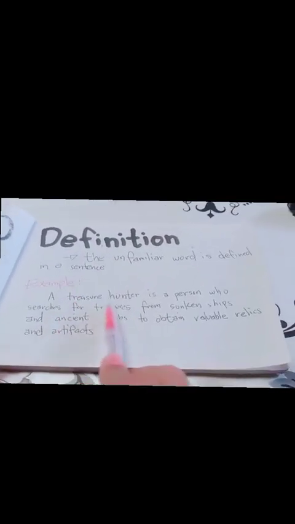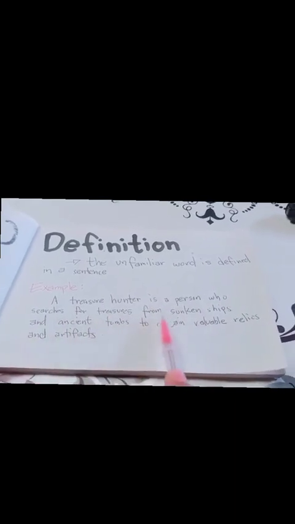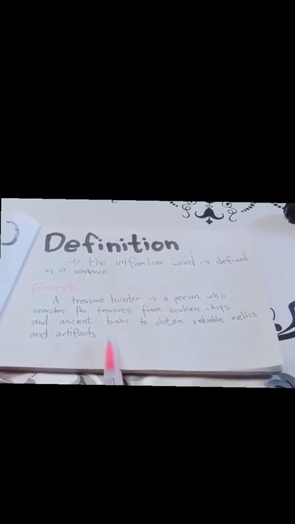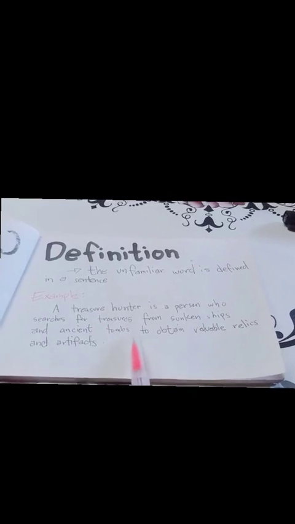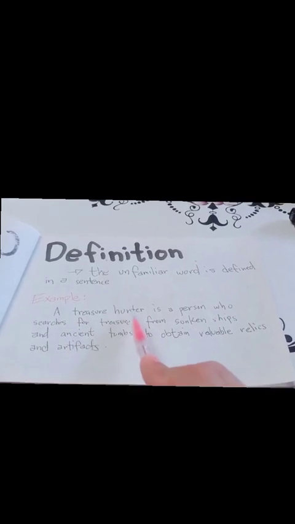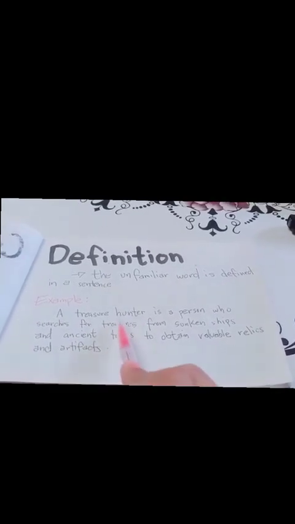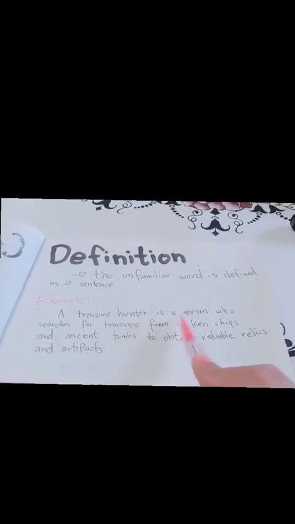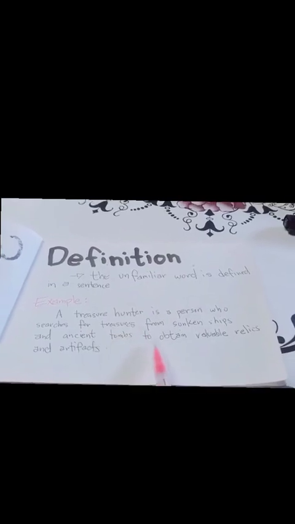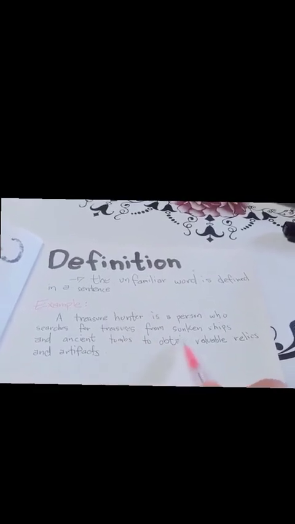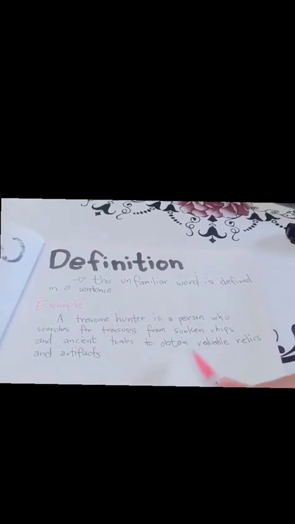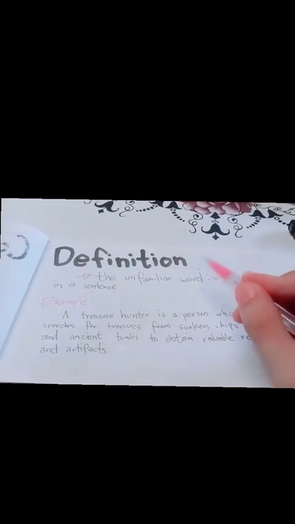So example, a treasure hunter is a person who searches for treasures from sunken ships and ancient homes to obtain valuable relics and artifacts. So as you can see, this is a classic example of definition because, just imagine, the unfamiliar word is treasure hunter. In this example, treasure hunter was defined or described. It says here, a person who searches for treasures. So this will actually help a person to understand the meaning of treasure hunter if in case hindi ka familiar dyan. So ito yung isang example na tinatawag natin na definition sa context clues.